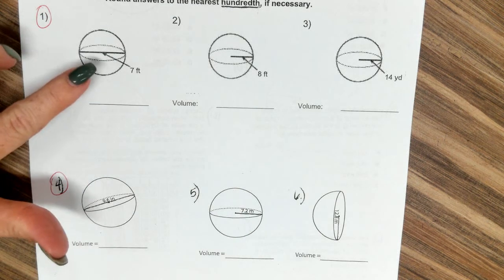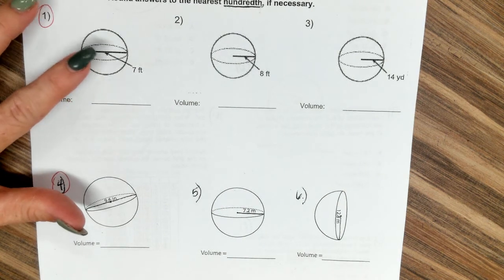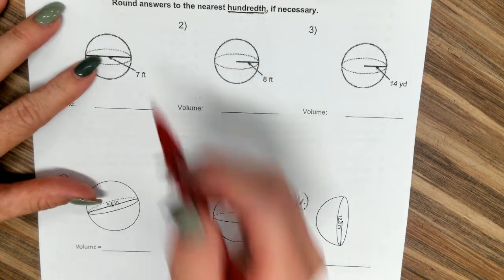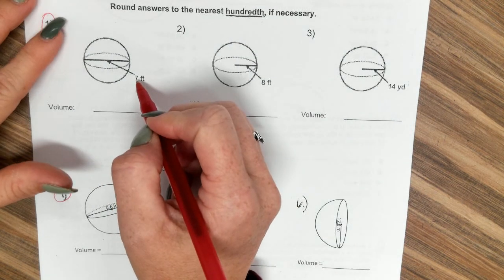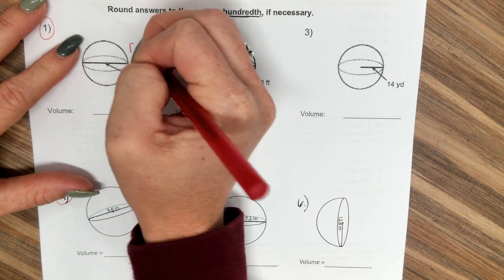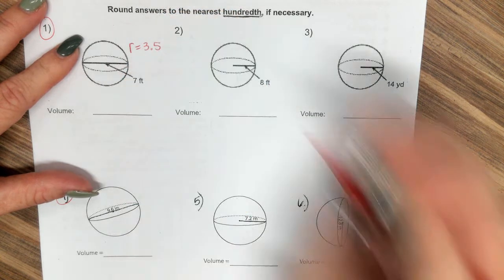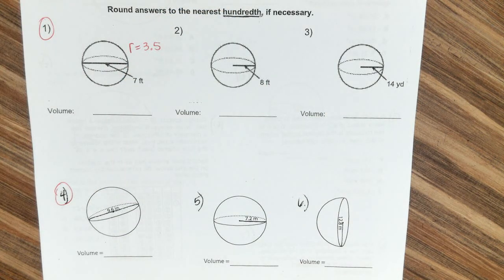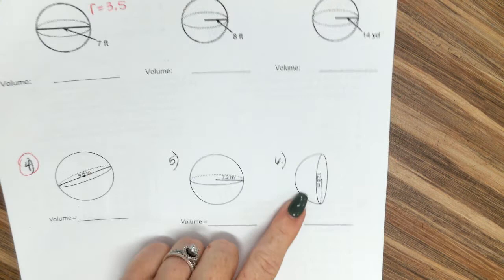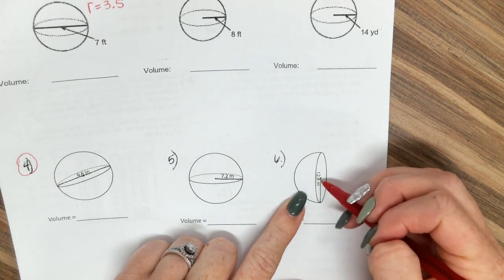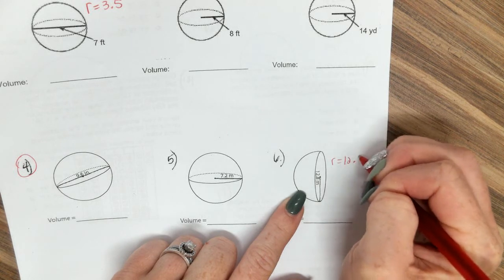You have got to change the diameter to radius, yes? What's 7 divided by 2? So my radius is 3.5. Make sense? Then on number 6, you don't have to cut that in half. That is the radius, right? The radius is 12.8.